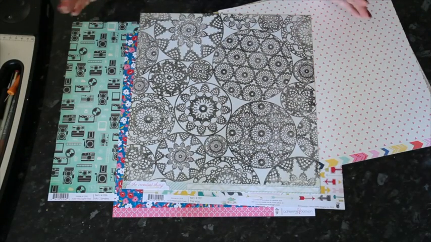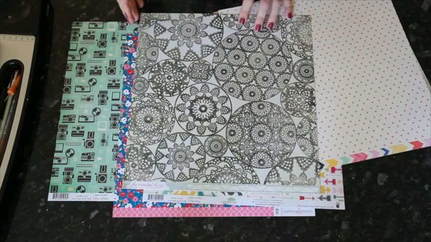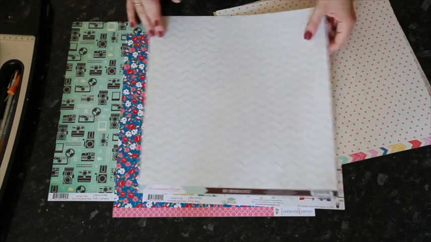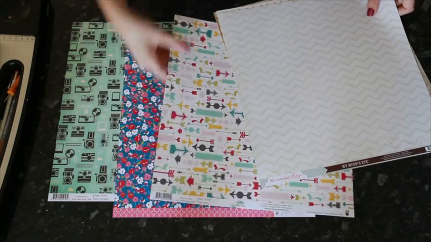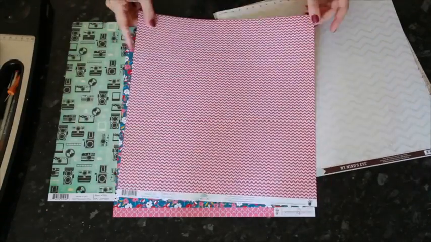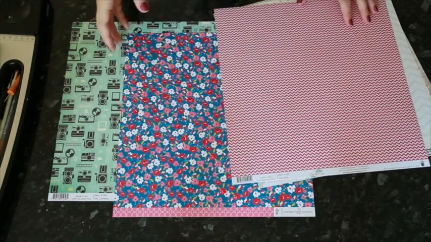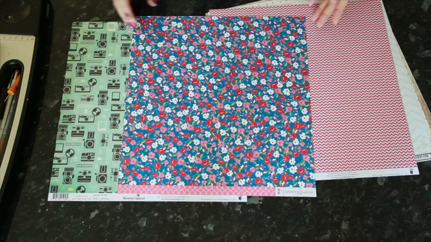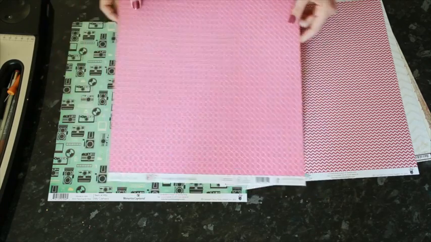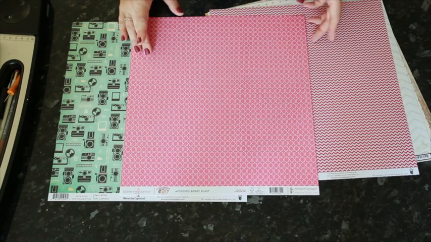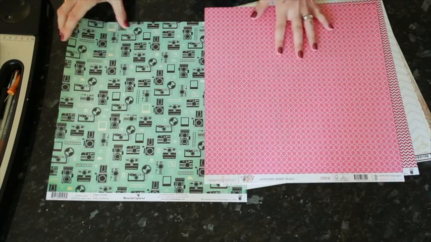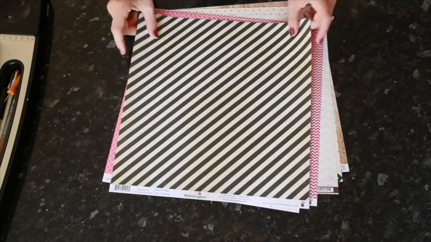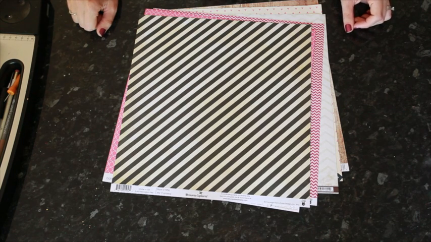That big black and cream doily print from My Mind's Eye, The Sweetest Thing, has a cream tone-on-tone chevron. These bright Fancy Pants arrows has a pink tone-on-tone chevron. This blue, red, and pink floral from Adrian Lumen for Webster's Pages has a pink kind of trellis print, very small repeating pattern with not any additional color, just the pink and white. And those Fancy Pants cameras from Memories Captured have a bold black and white stripe.